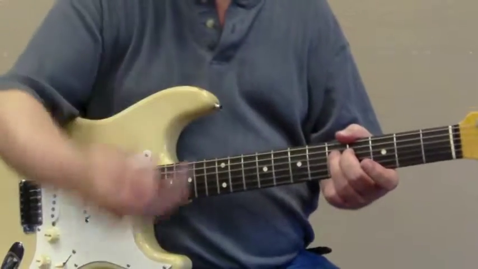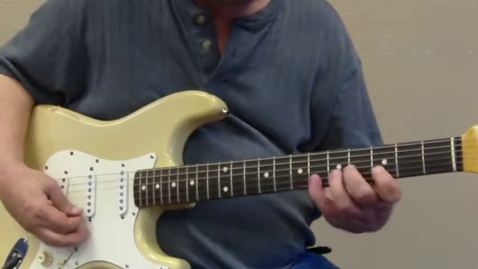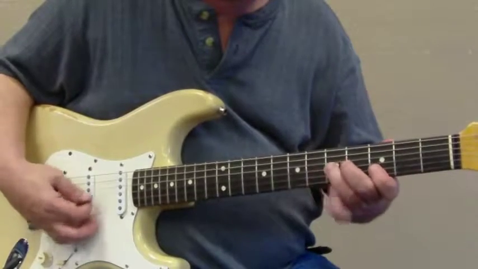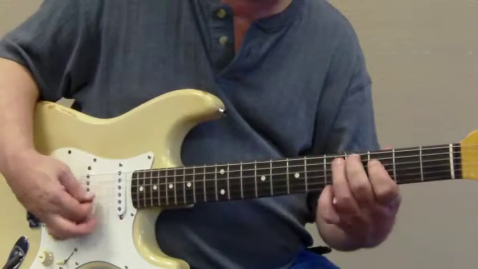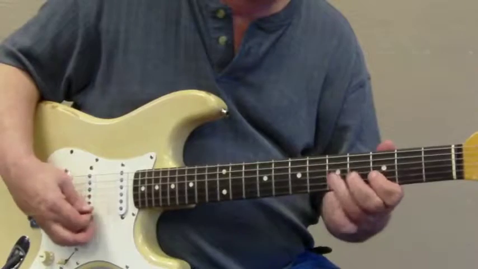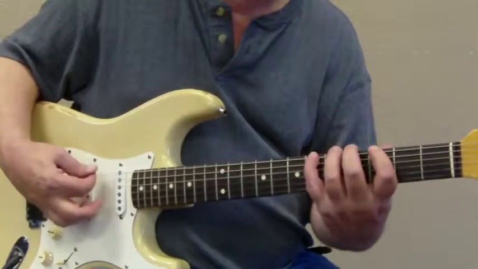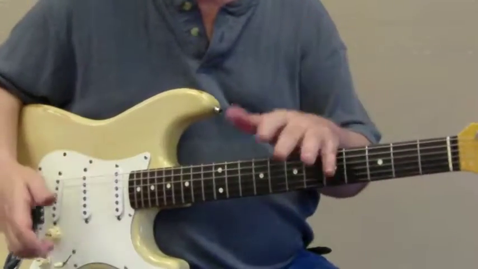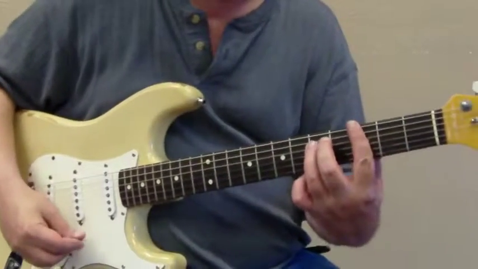But I want to go 2 octaves to the next G. playing leads on, and it works against a G minor chord.